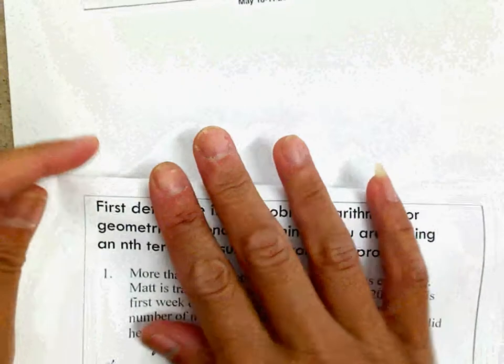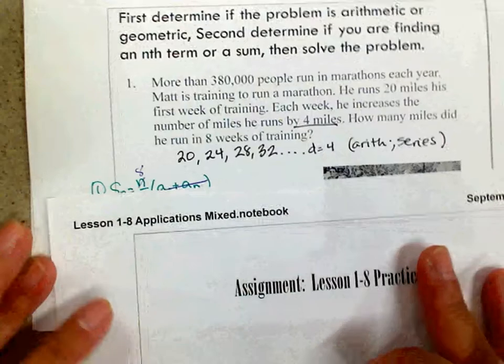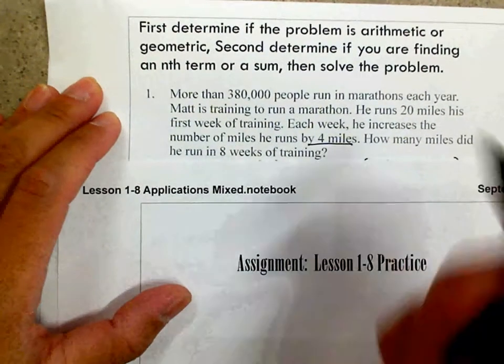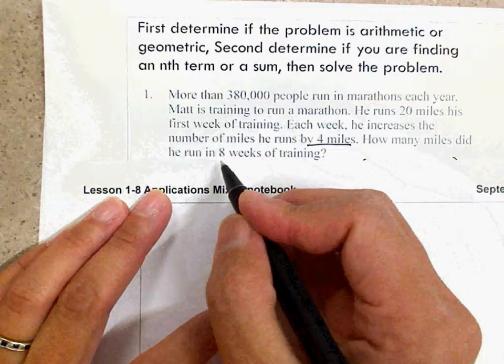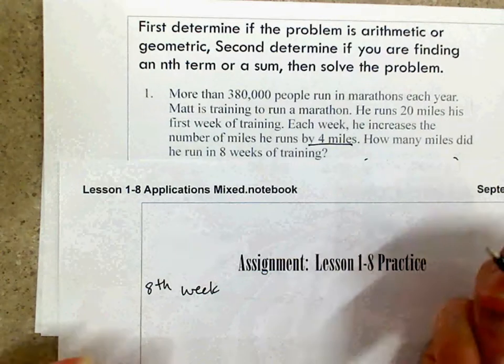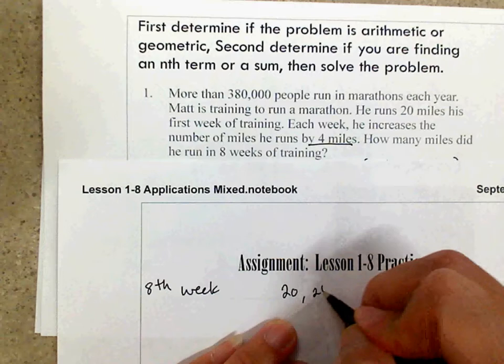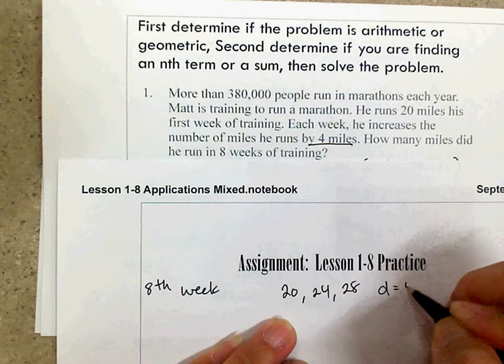Do me a favor. I am going to change one of them to a sequence, just to show you, okay? Let's look at this problem right here that you guys have, and I'm going to add it. All right. Now, go back to this one right here. I'm going to change something. What if I were to ask you, how many miles did he run in the 8th week? I just want to know the 8th week, not total, okay? So first of all, he starts off at 20, and he goes up by 4 every time. So you know your D is 4. All right. So this tells you this is an arithmetic.